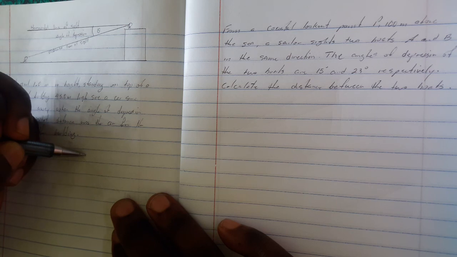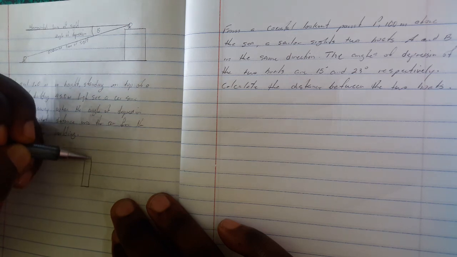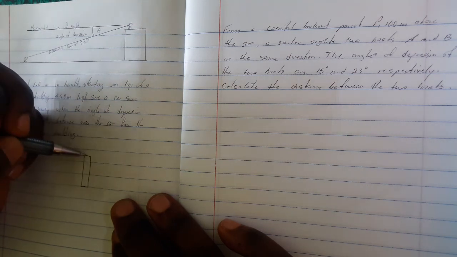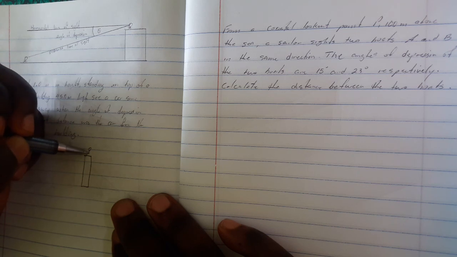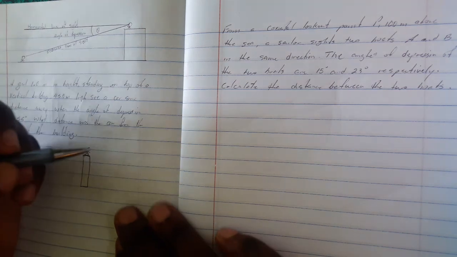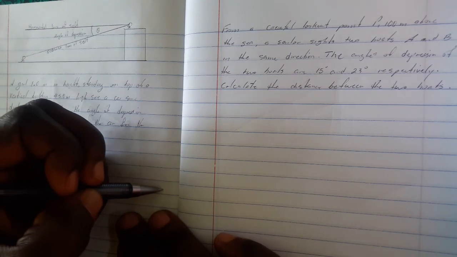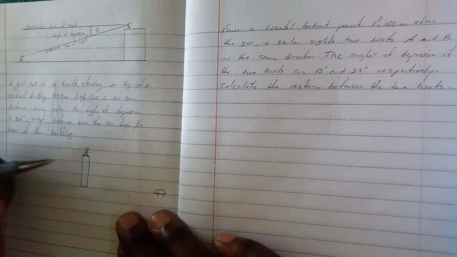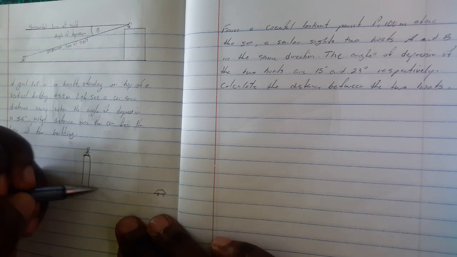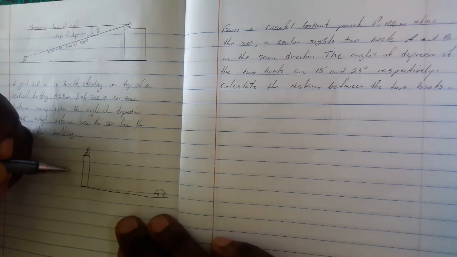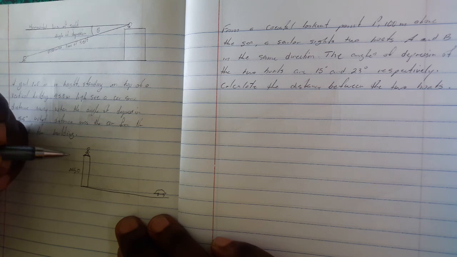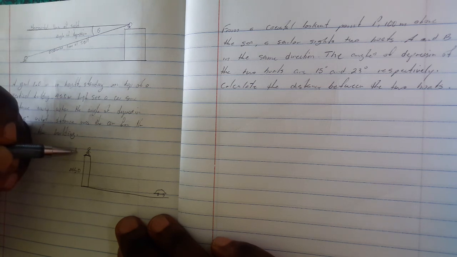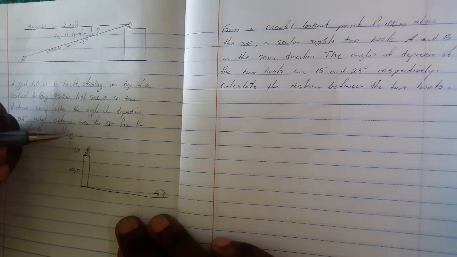We have the building here. She's standing on top of this building. She sees some cars some distance away. The building is 45 meters high. She is 1 meter high. It's pretty short.